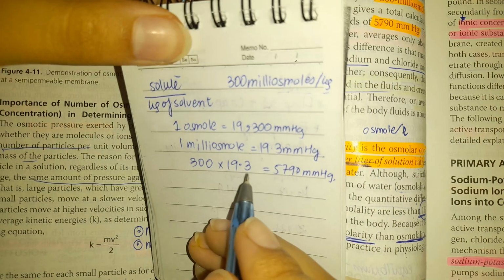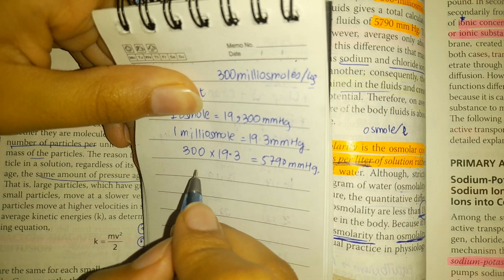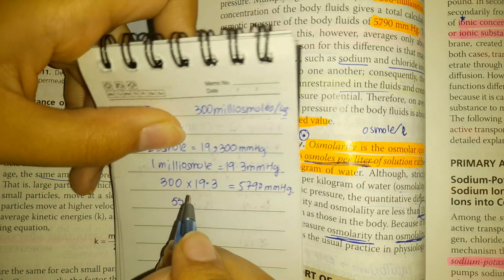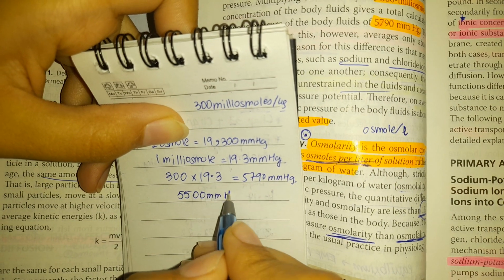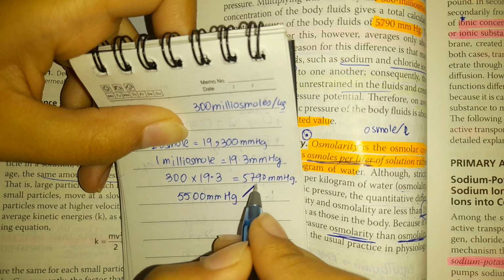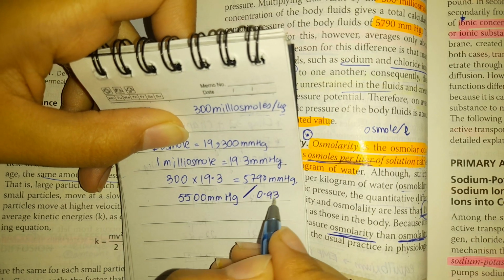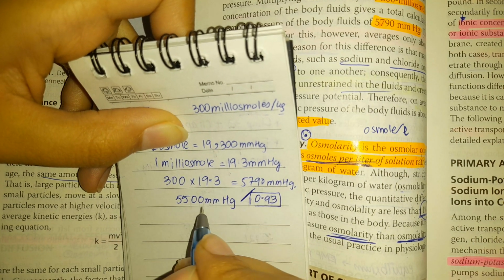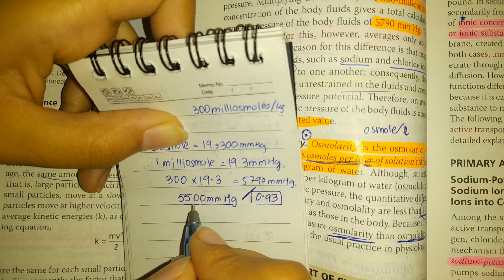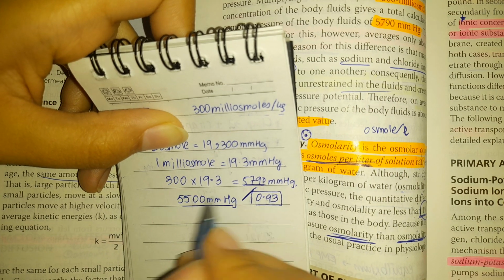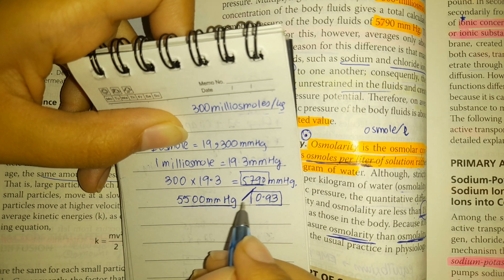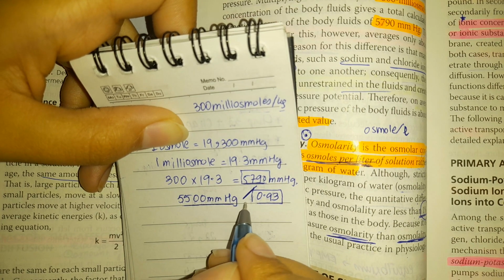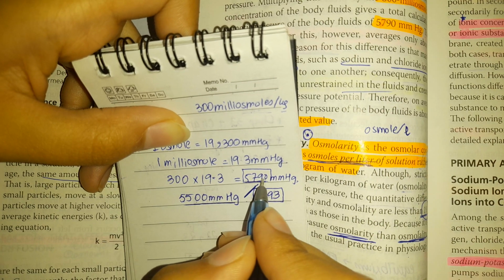But to our surprise, the normal number that we get is 5500 millimeters of mercury. Why is that so? Why is there a difference of 0.93? 5500 is 0.93 of 5790. So our actual value is 0.93 of the calculated value.